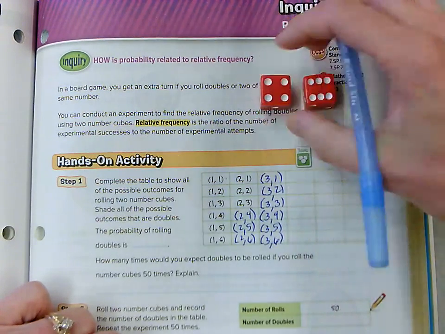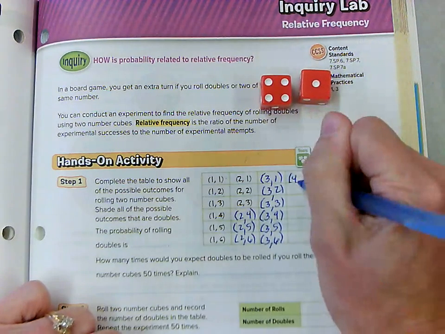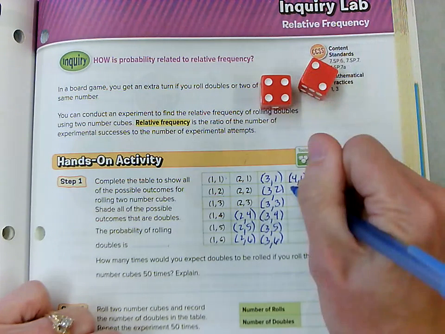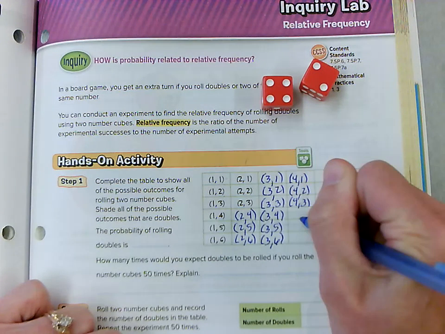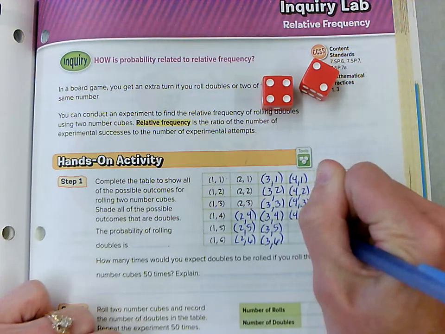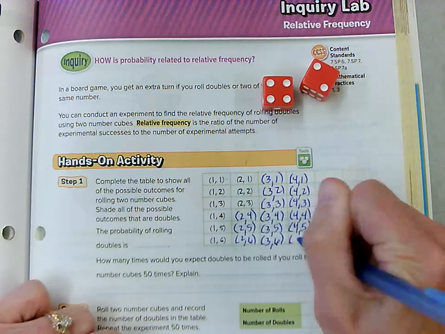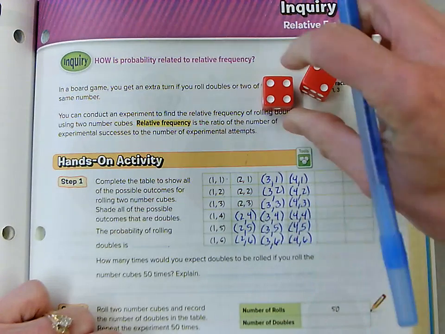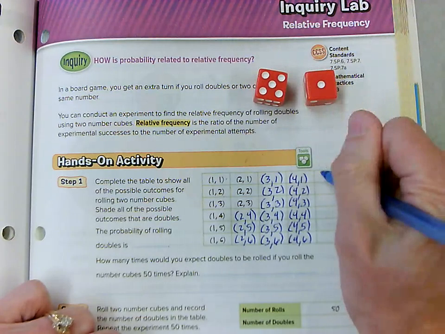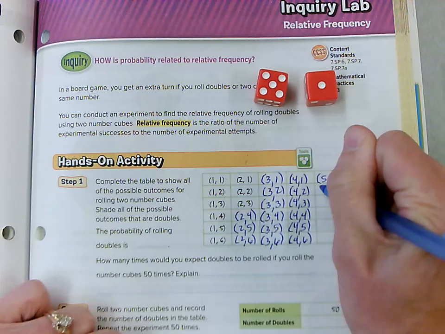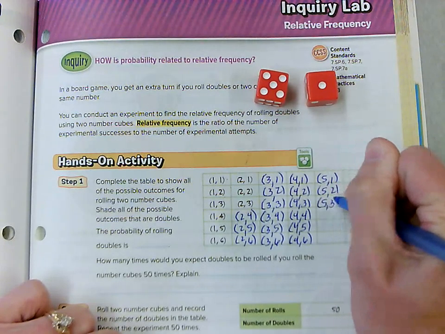Okay, again, keep going. So for the first number cube, you could get a 4 and a 1, 4 and 2, and so on. Okay, keep filling out this table. So then when that column is done with your 4s, it's possible you have a 5 and a 1, 5 and 2, 5 and 3, and so on.